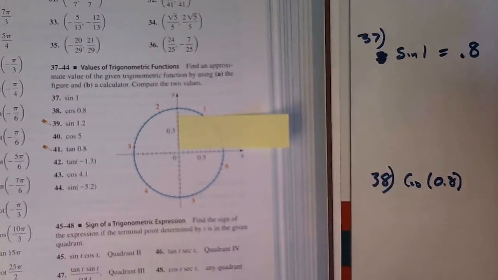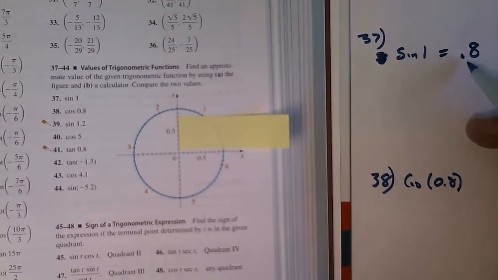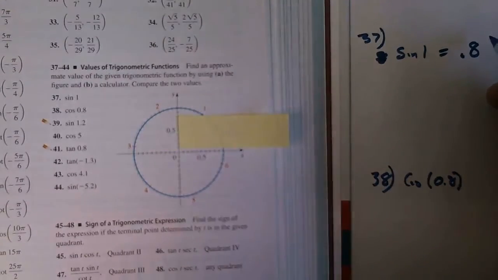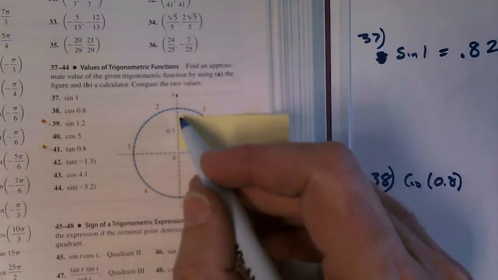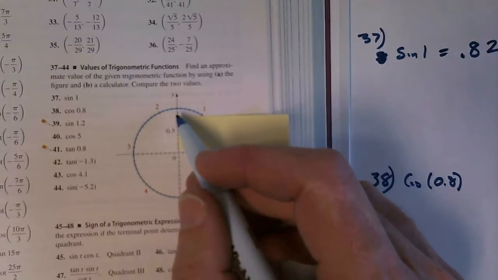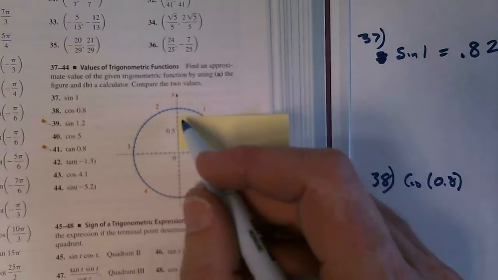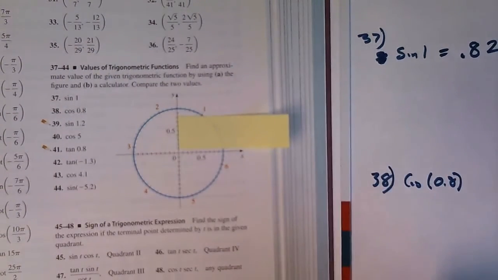All right. The answer in the back of the book is probably just rounded to the nearest whatever. I would probably call it 0.82. I don't know, just guesstimating how far. It's somewhere bigger than 0.8. It's somewhere less than 0.9, but it's closer to 0.8. Okay.